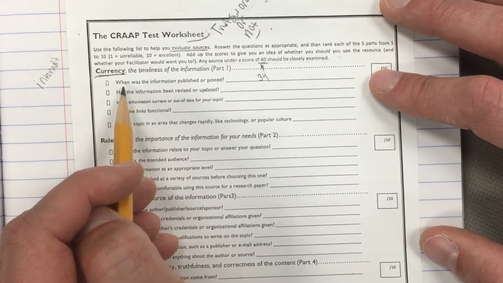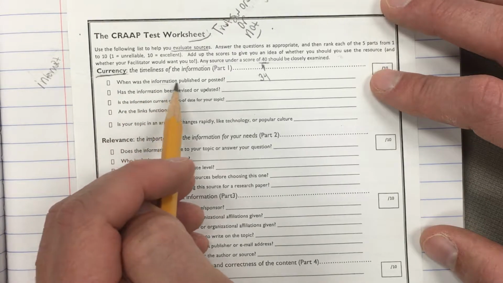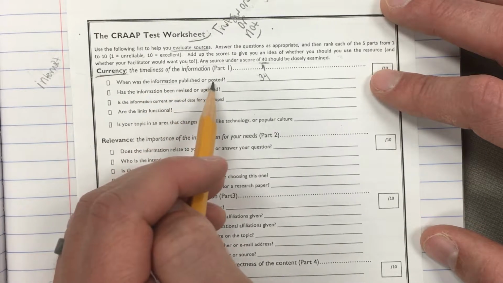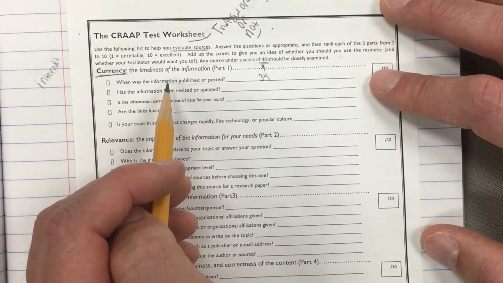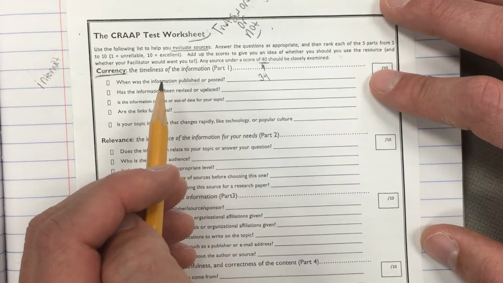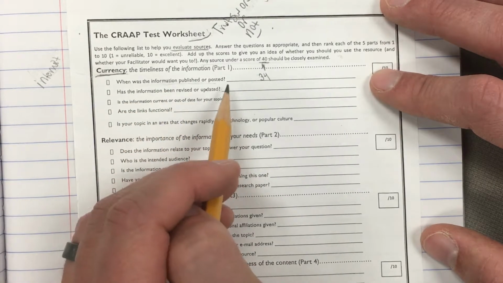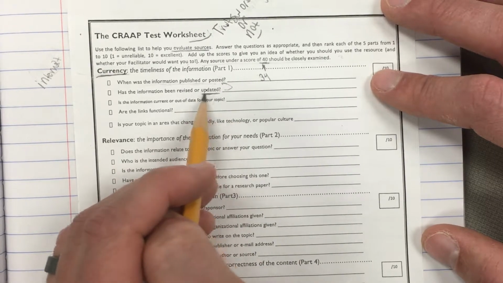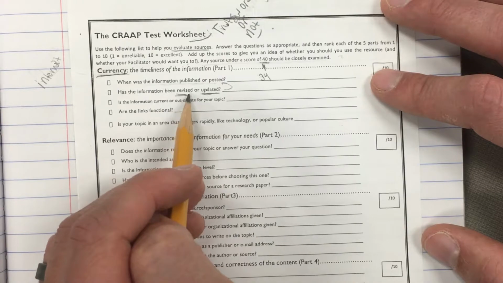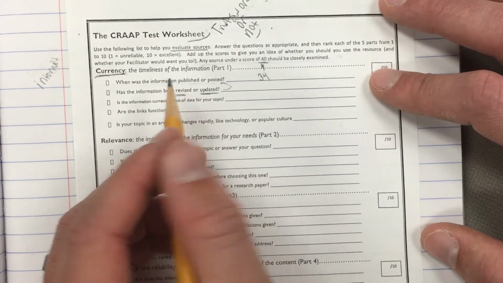When was the information published or posted? Again, it may have been published a while back, but then you can look for something where it says if it's been updated. And if it's been updated, that means someone keeps looking at this information and keeps saying, yes, this information is accurate. Has the information been revised or updated? Well, I keep saying the same things. And really, this is pretty important. It means someone else is keeping their eyes on that information.